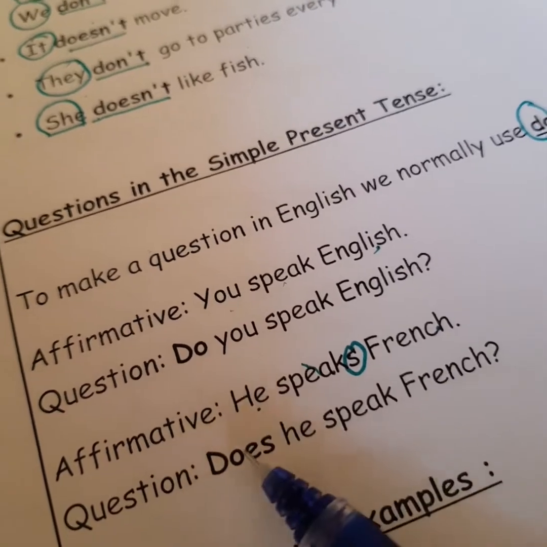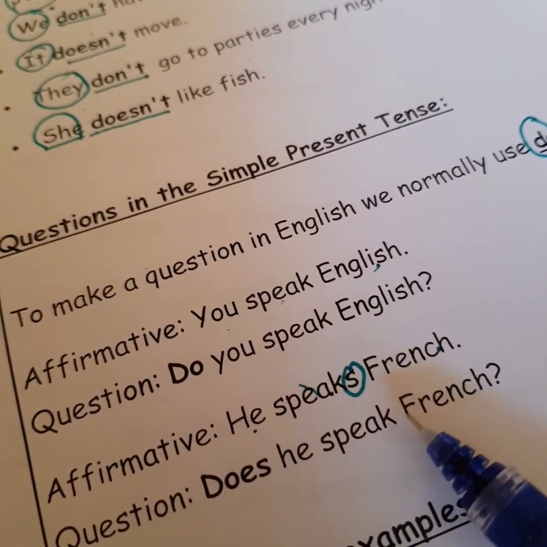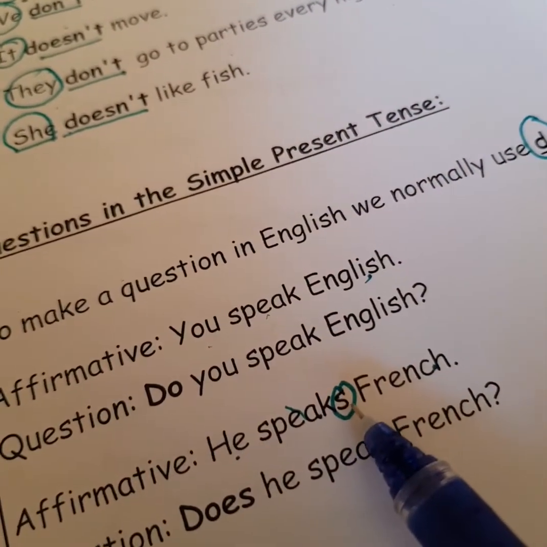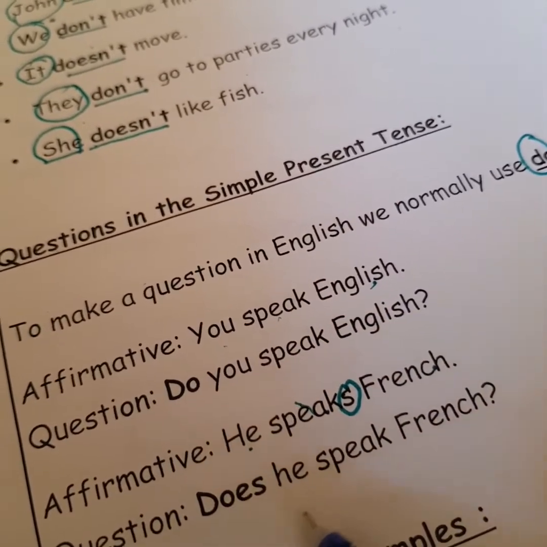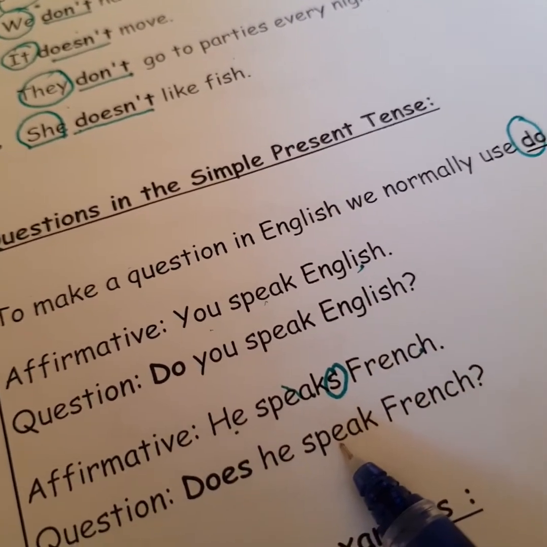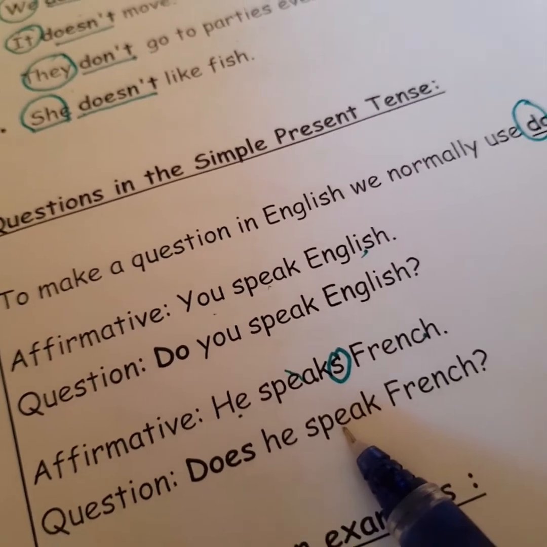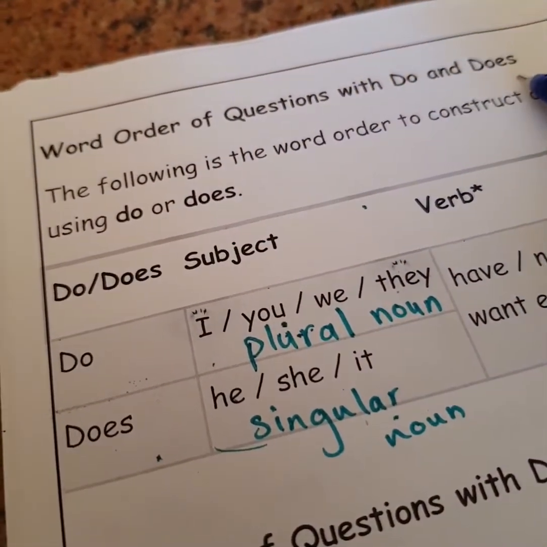The question, does he speak French? So we notice that we omitted the S. شطبنا ال S. Because after does, بعد does, the verb comes in the base form. بيجي الفعل بالصيغة المجردة.